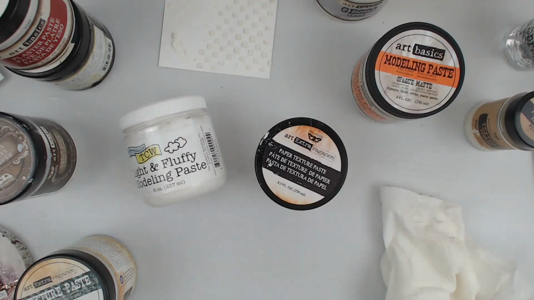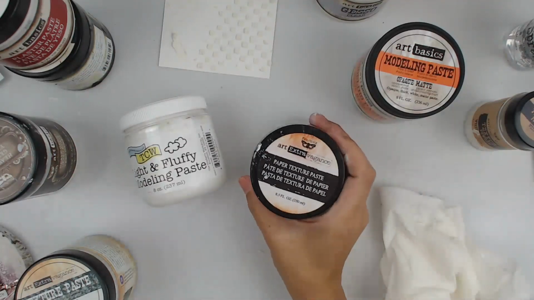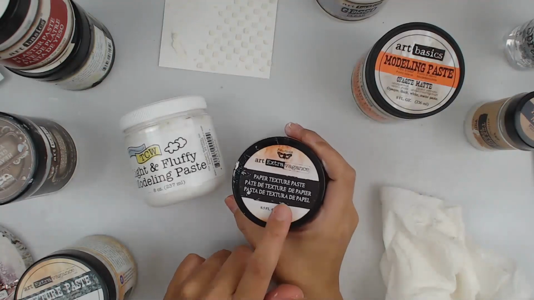Let's see. Sarah says, I always forget the uses for matte and gloss medium besides sealer. And do you know the difference between modeling paste and texture paste? They're the same, right? Sort of. I think a texture paste is one that has something in it.